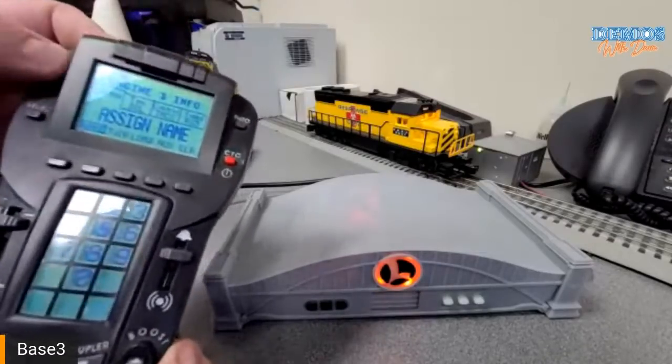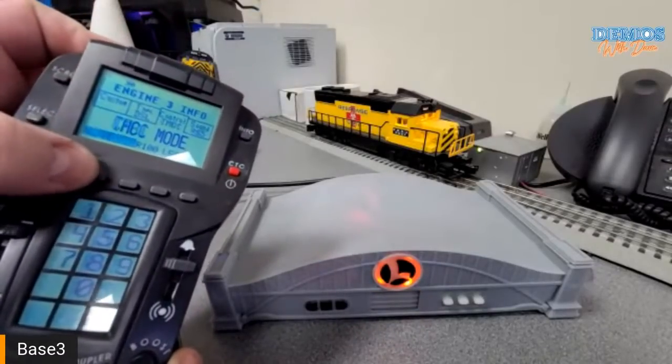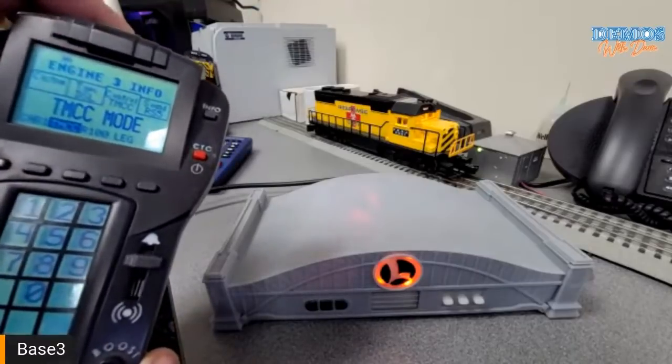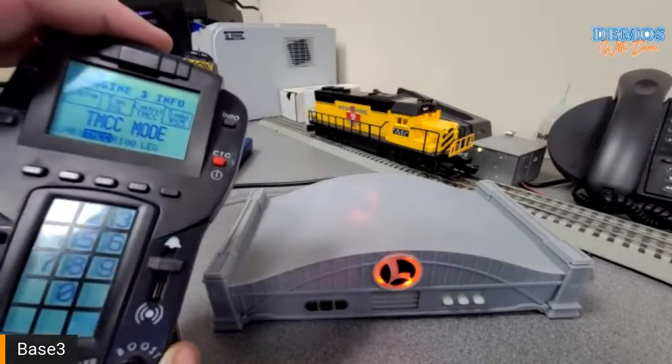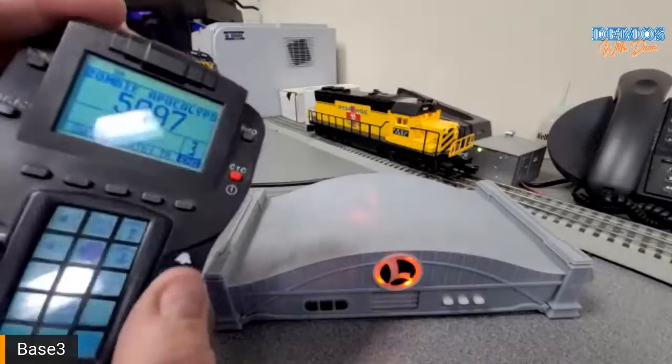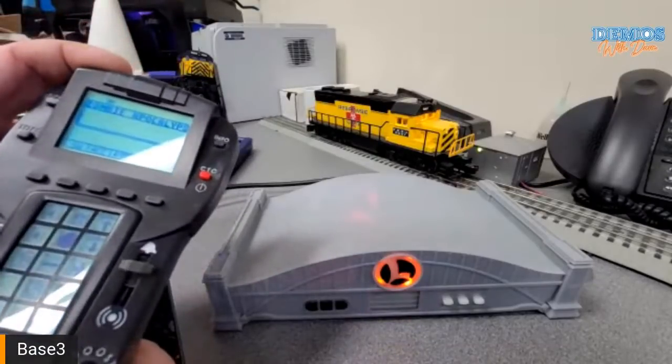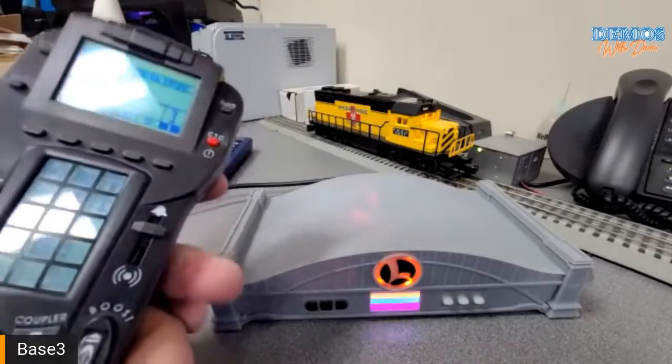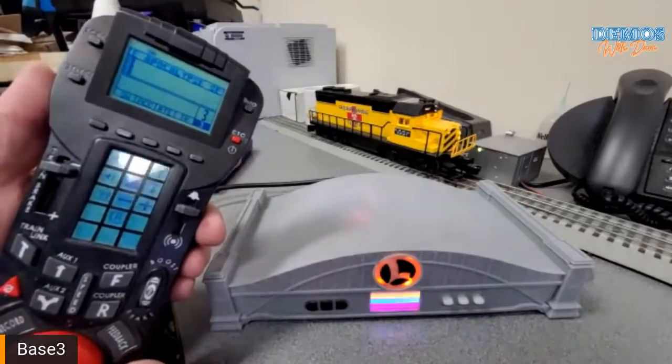But yeah, you do want to make sure that you're either in TMCC or Cab1 mode. These do have to run as faux TMCC engines. If this was set to legacy, you would not have control of the engine. So yeah, here's a LionChief engine being run with the Cab2 remote.